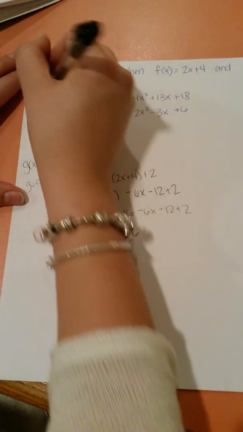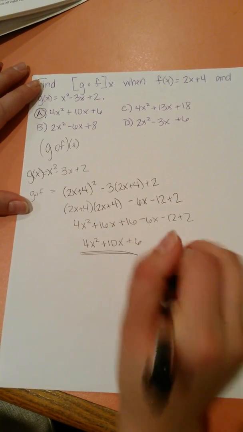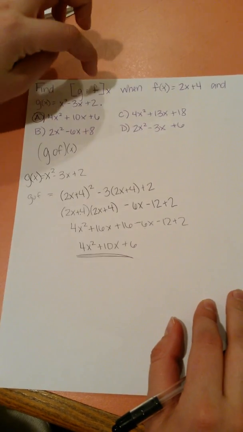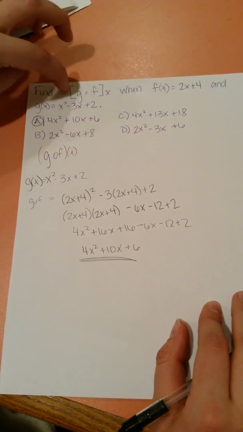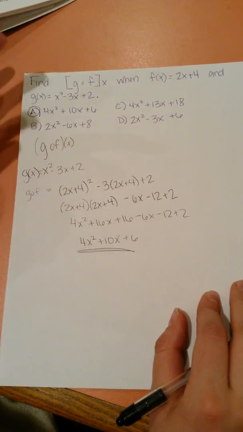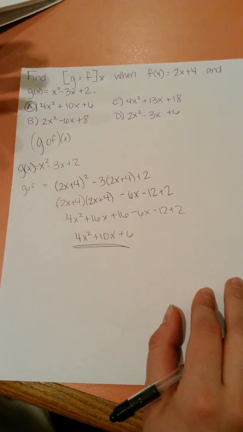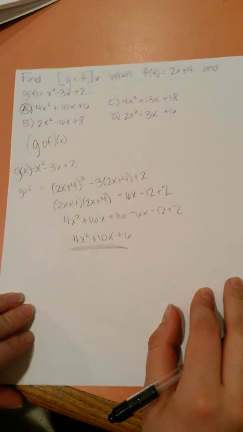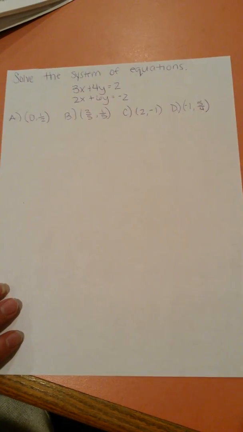So that gives us the answer of A. So always just make sure, if you see g of f of x, know that whatever's second plugs into the first. So if this was to say f of g, then obviously you're going to plug g into f. Alright, so we'll move on.